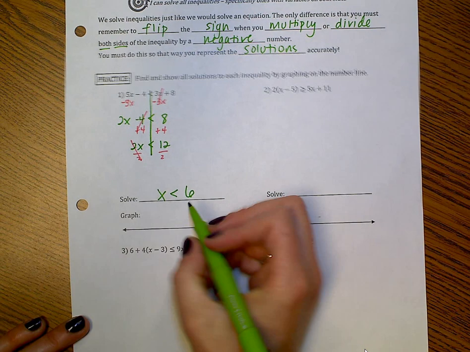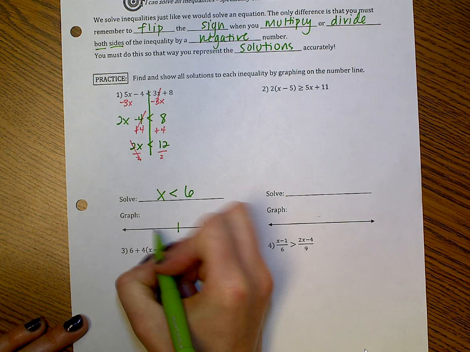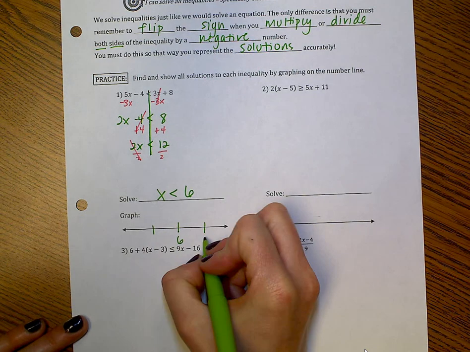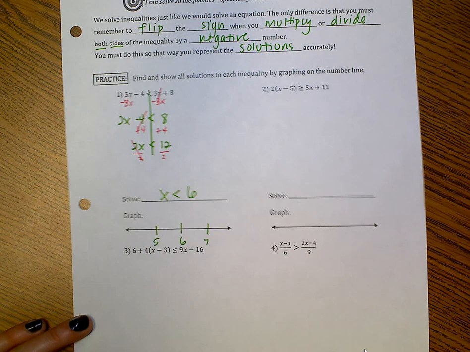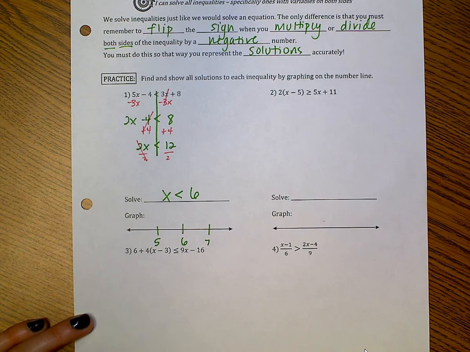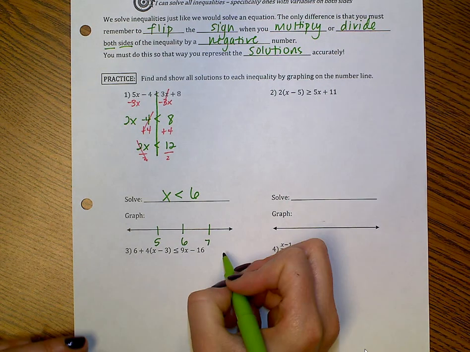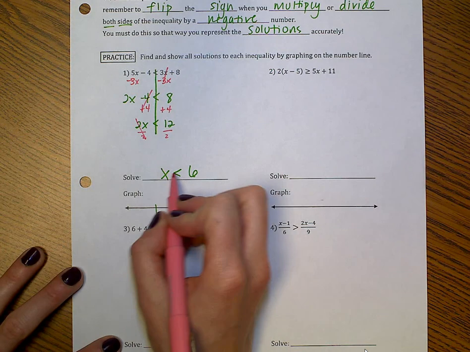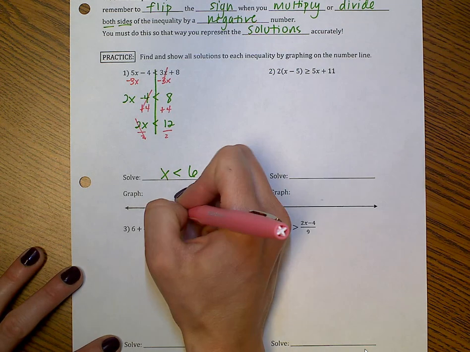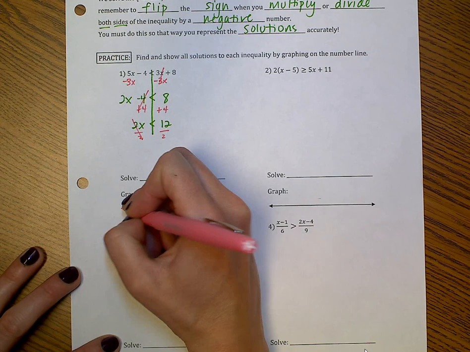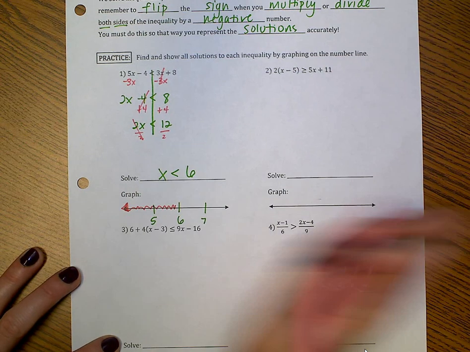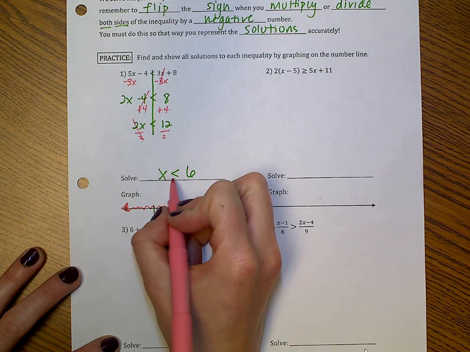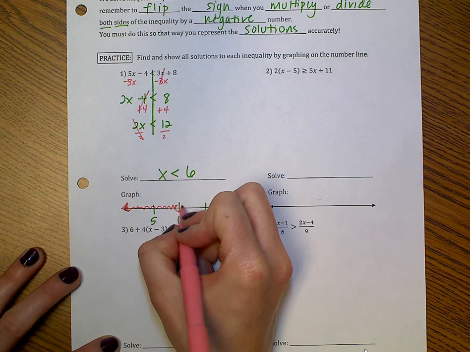So I want to represent that on the number line. So I'm going to put 6 in the middle. I'll just put 7, 5. Make sure you get a couple other numbers on there so I know you know bigger numbers are to the right, smaller to the left. So I want all the numbers smaller than 6. So that would be all the numbers 5 and smaller. 6 does not work because I don't have the or equal, so I want to do an open circle above it.